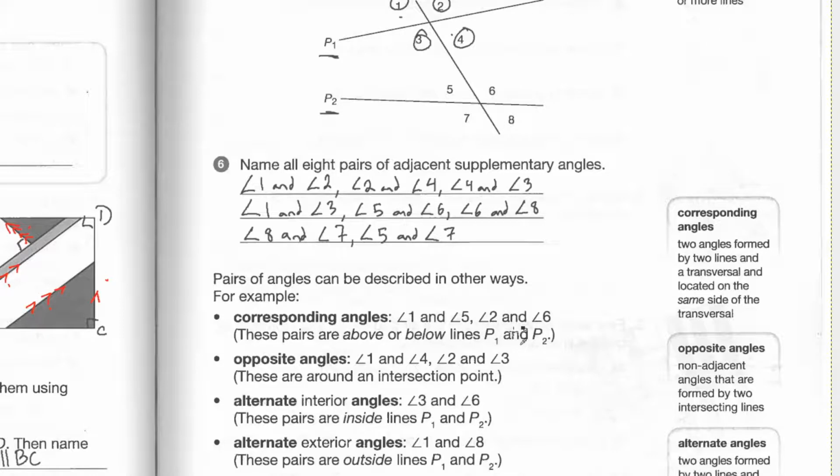The next definition, alternate interior angles. Alternate angles are two angles formed by two lines and a transversal that are located on opposite sides of the transversal. So the alternate interior angles are this one, 3, and the one that's on the opposite side but inside the two lines, 6. The other pair is 4 and 5.